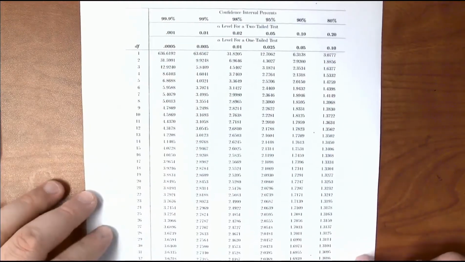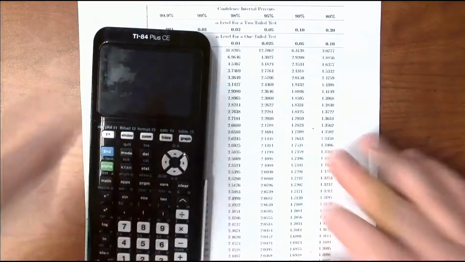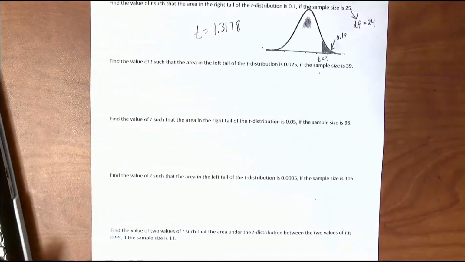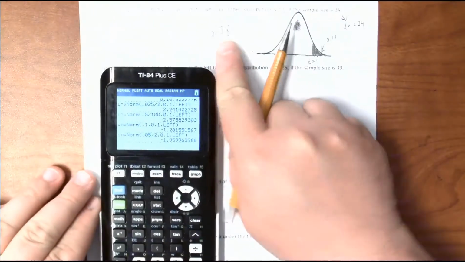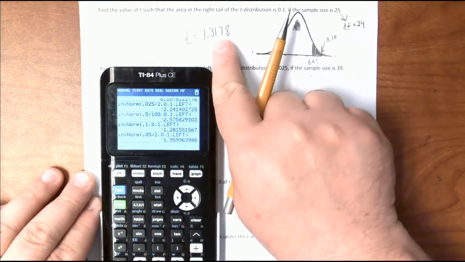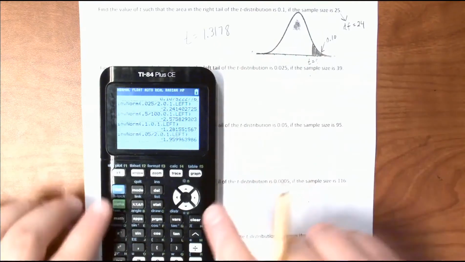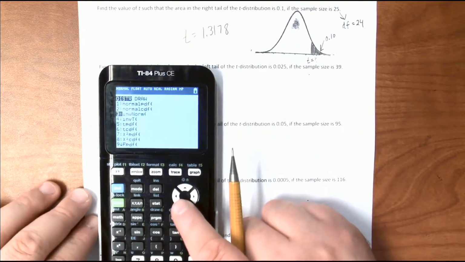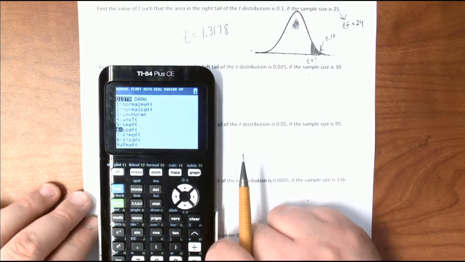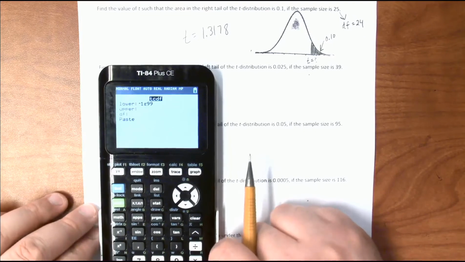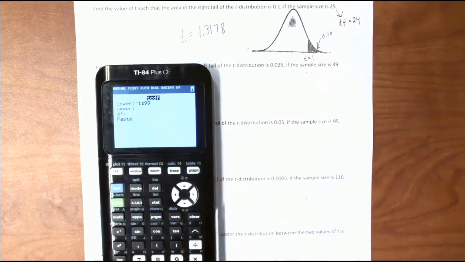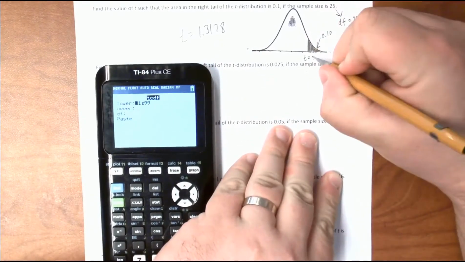By the way, I can show you how to use a calculator. Let's check our answer. We said the value of t such that the area in the right tail is 10% was t equals 1.3178. If you go to distributions on your calculator and go to t CDF, kind of like we had normal CDF, but use the t CDF, we say that t value right here is 1.3178.